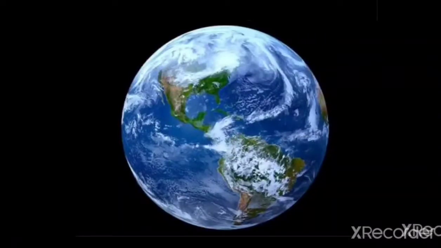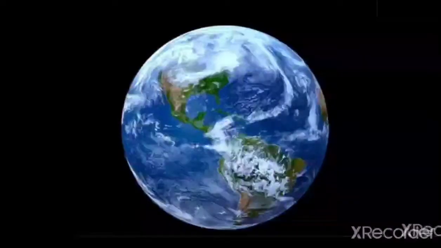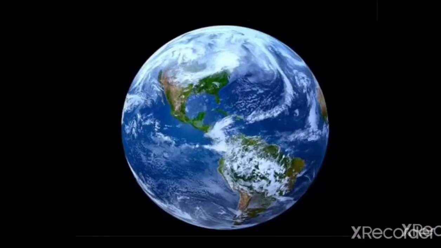Earth is the only planet which has the conditions, the atmosphere, suitable for existence. Right? We have the light, the heat, the air in which we have oxygen, a balance of various gases. So Earth is the only planet where life exists. Okay, as you know, the Earth revolves and rotates, right? Earth has two kinds of motions. Motions means movements.